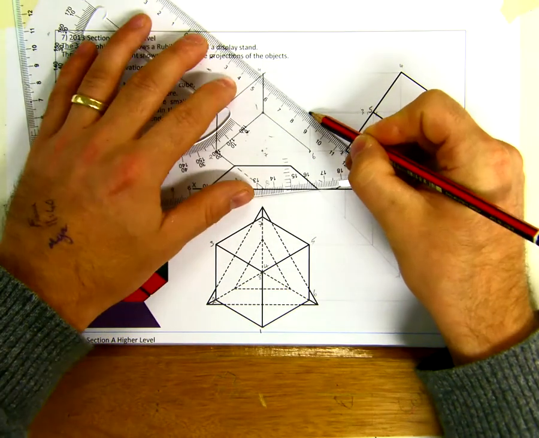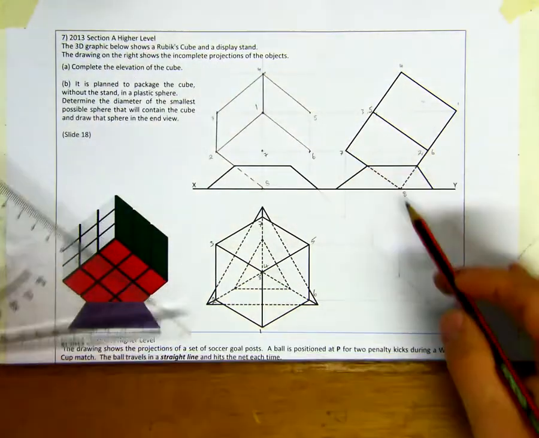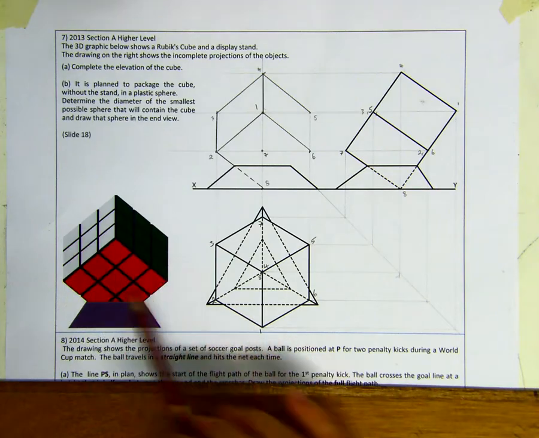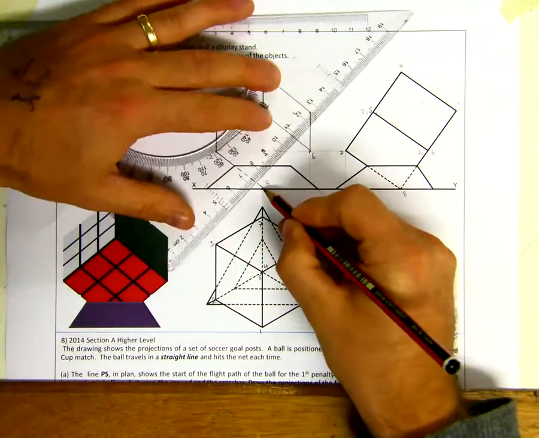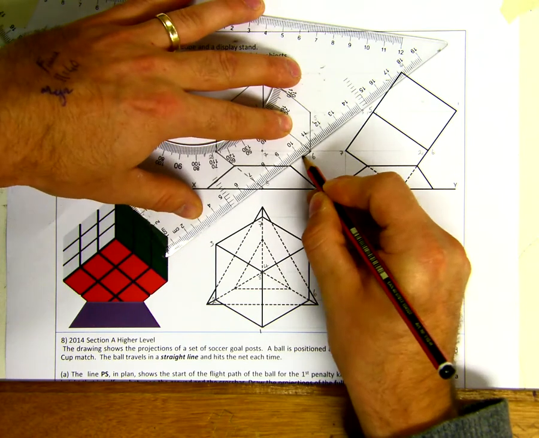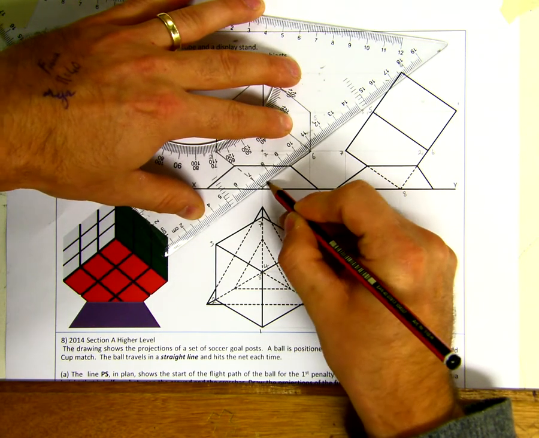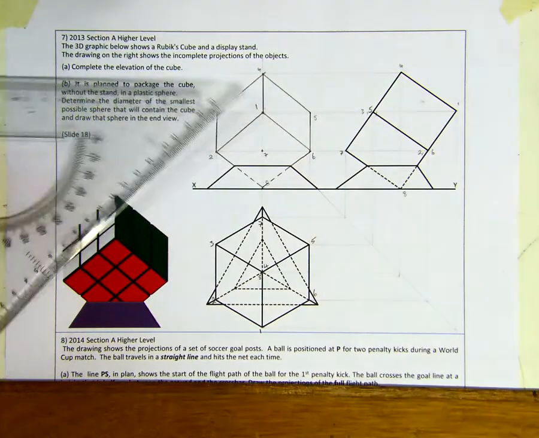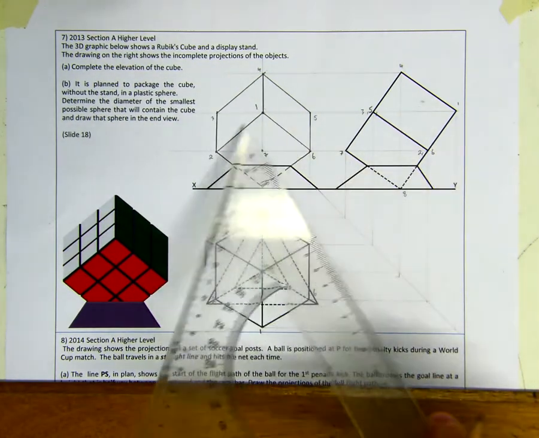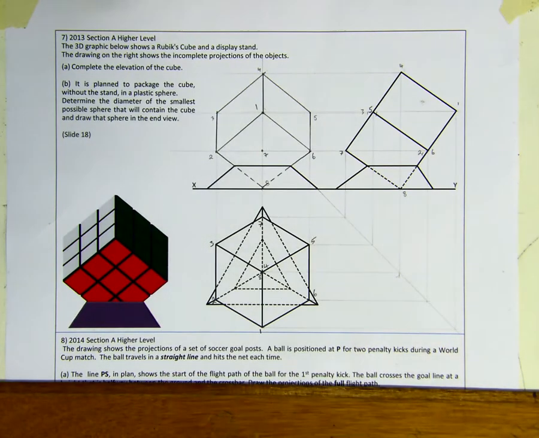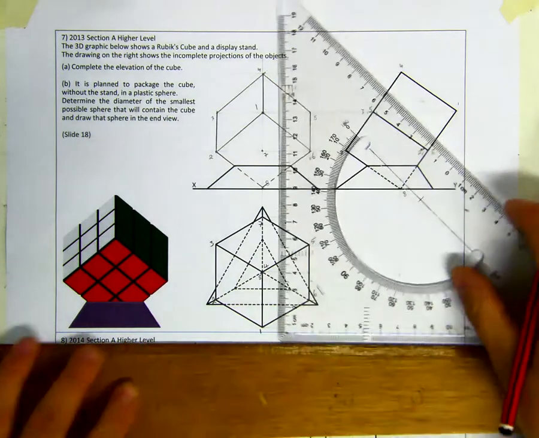6 goes to 1, 5 goes to 4. If you find it hard to follow, label your points in the 3D image as well. Okay, so 6 goes to 8. 6 down to 8, and then hidden detail. Okay, so that's our cube, but that's our 3 sides that we can see, and we have edges at the back that we can't see, so it's going to be hidden detail.